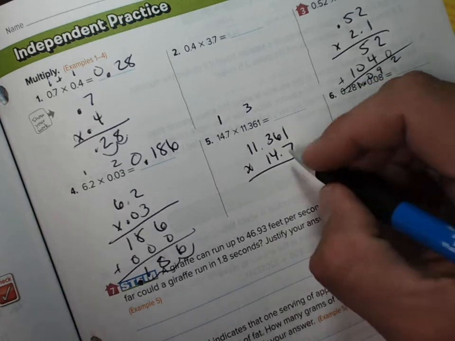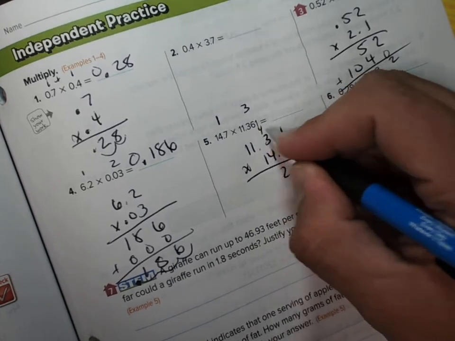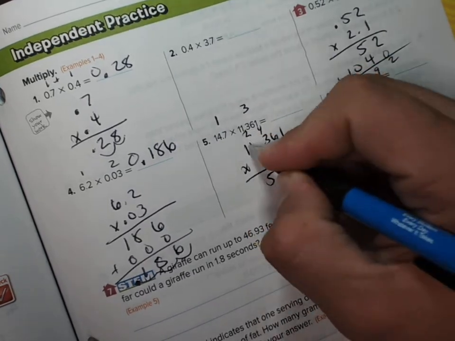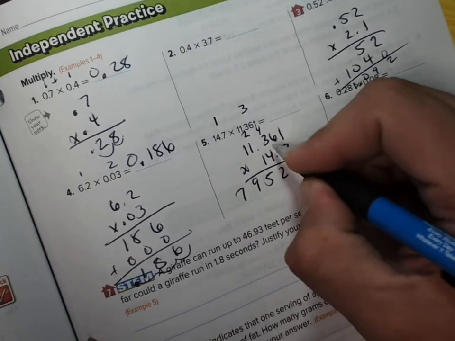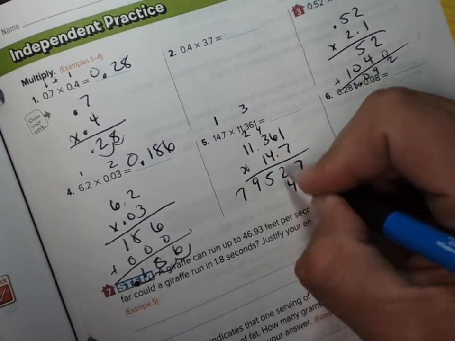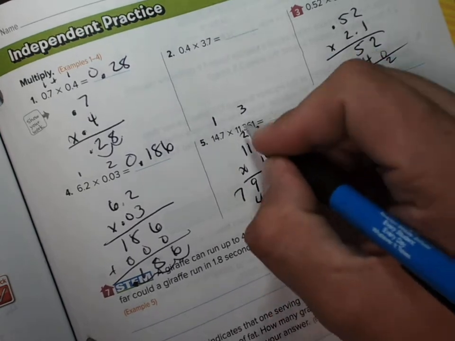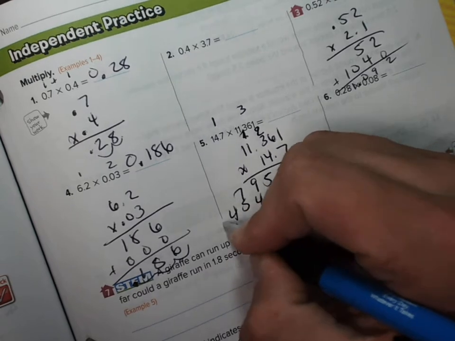So 7 times 1, 7. 7 times 6, 42. 7 times 3 is 21, plus 4 is 25. And 7 times 1 plus 2 is 9. 7 times 1 is 7. 4 times 1, 4. 4 times 6, 24. 12, 14, 5, and 4.